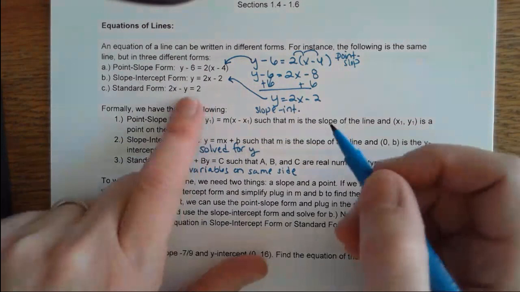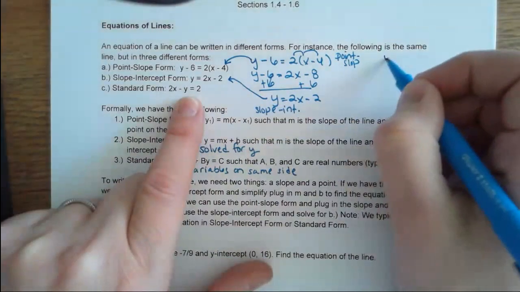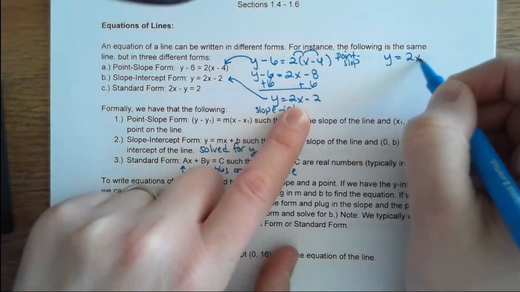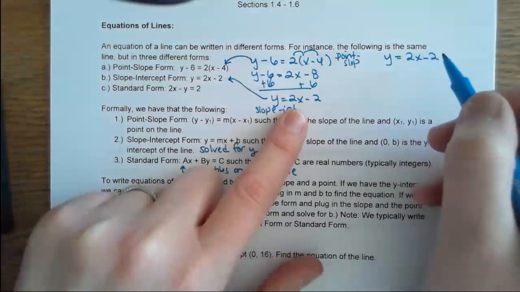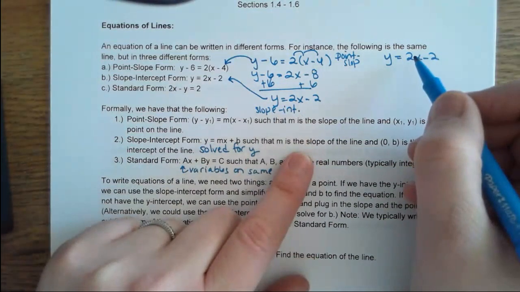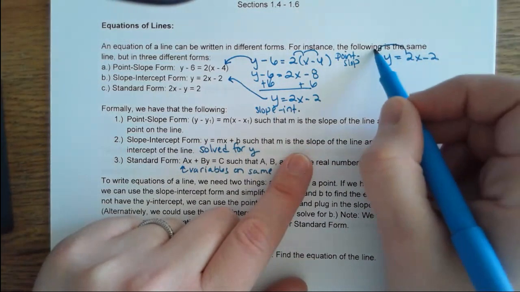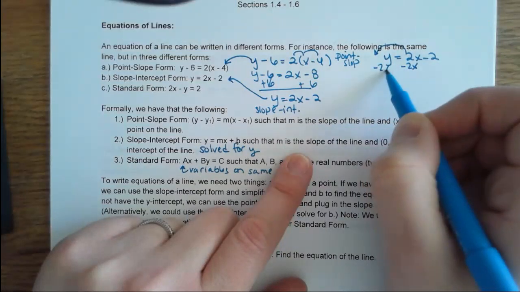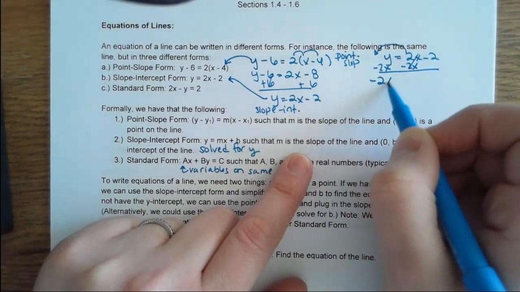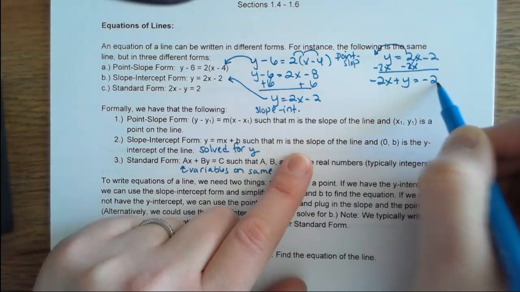We could also take it to the standard form. So if I'm just going to rewrite this over here so I have more room. In standard form, we like to bring everything to one side, meaning all the variables to one side. So I can bring that 2x over by subtraction. So I have negative 2x plus y equals negative 2.